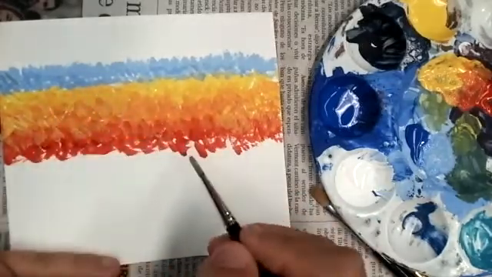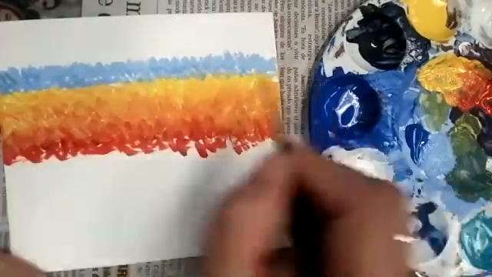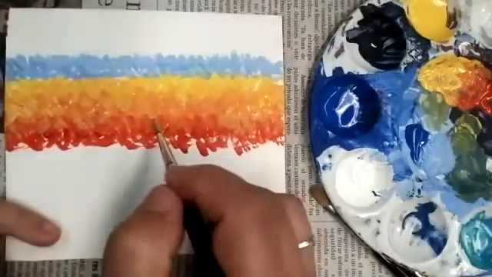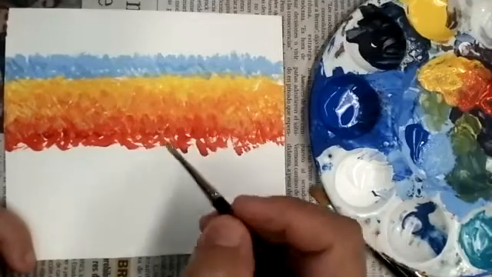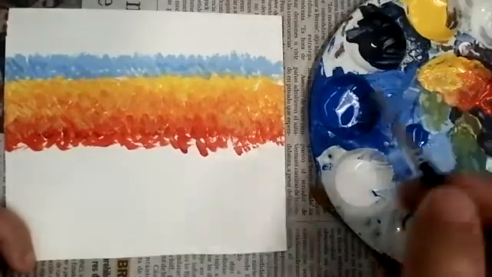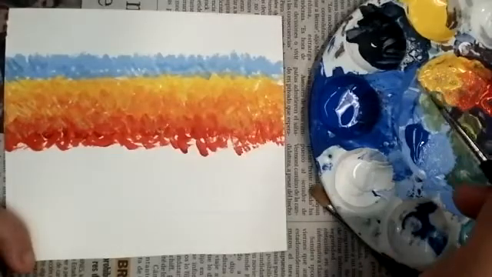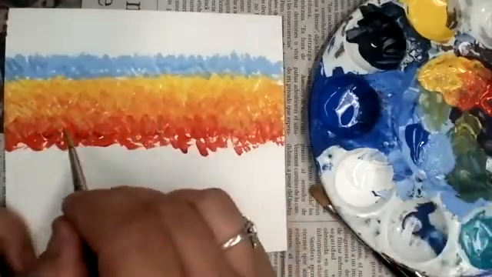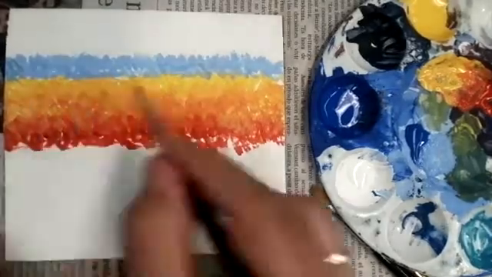If it's not transitioning and just looks completely flat, we want some type of transition without losing the brush strokes. So an option is to take whatever color you want to transition to and dilute it with water so it's a little more translucent. So as you put it on top, it's not going to look like such a harsh line.